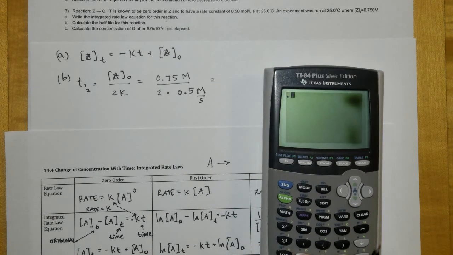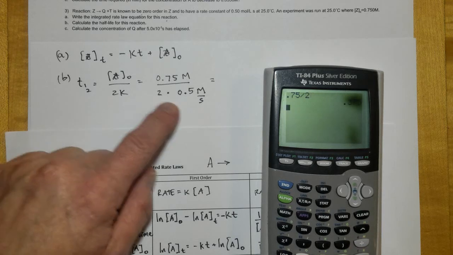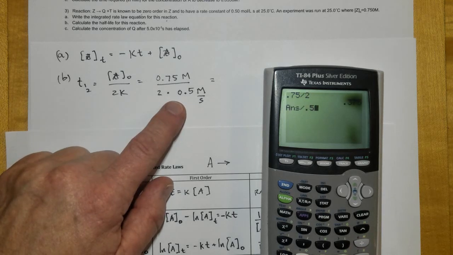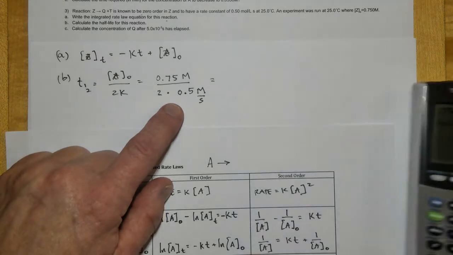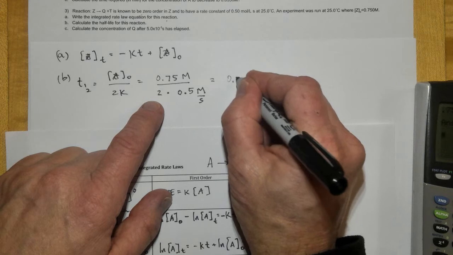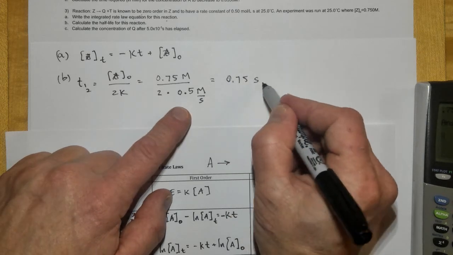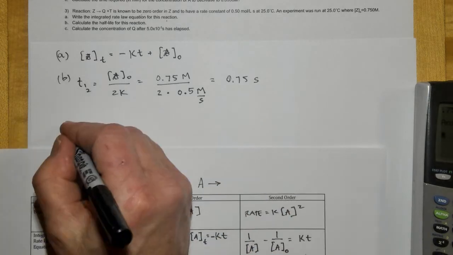So anyway, 0.75, and then divide it by 2, enter, and then we'll divide that by 0.5, and I end up with 0.75. Oh, that makes sense. 2 times 1/2 is just 1. So 0.75, could have done that without a calculator, and that would be seconds for our half-life time.